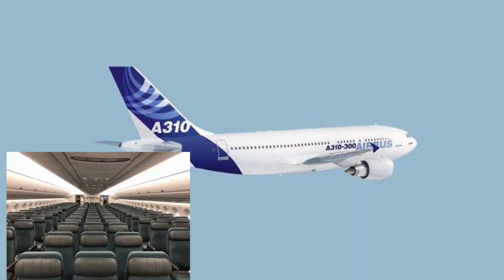So friends, let's talk about Airbus models. Under Airbus, we have different types of aircraft. You must have wondered that Airbus can have huge models. We have the Airbus 300, which is twin engine, twin aisle. If I talk about the Airbus 310, which is also twin engine and twin aisle.